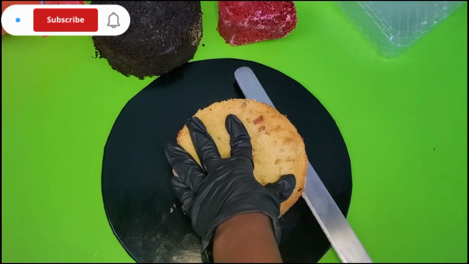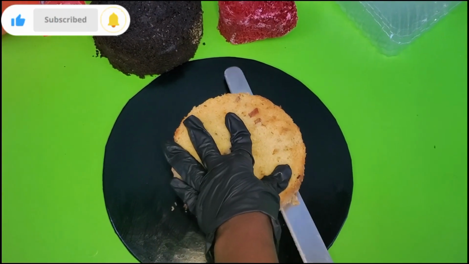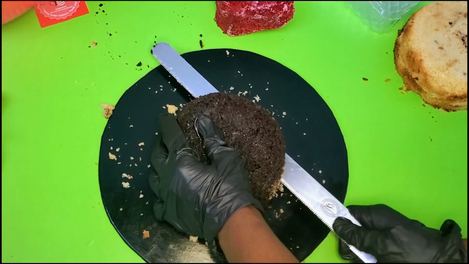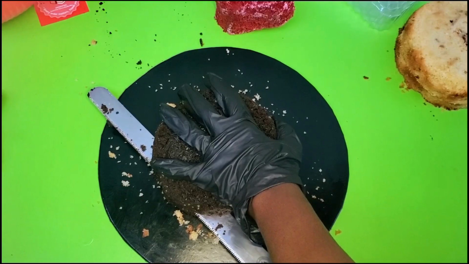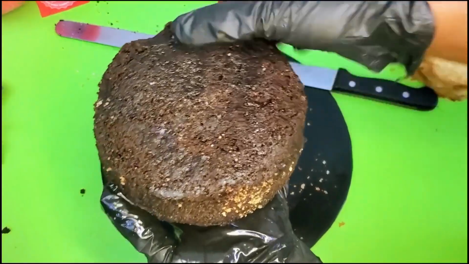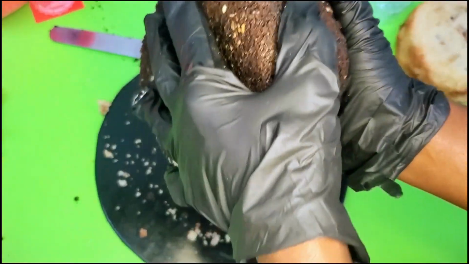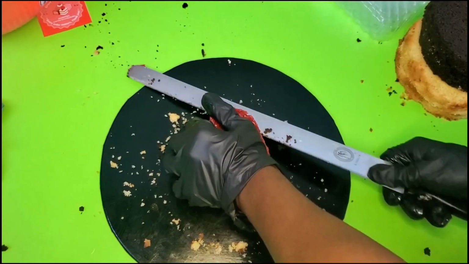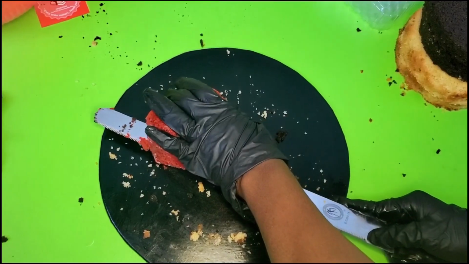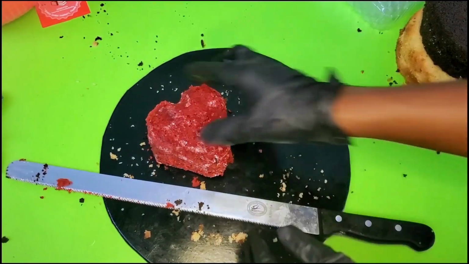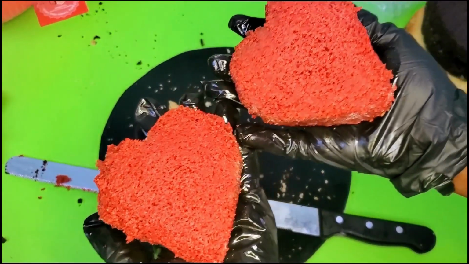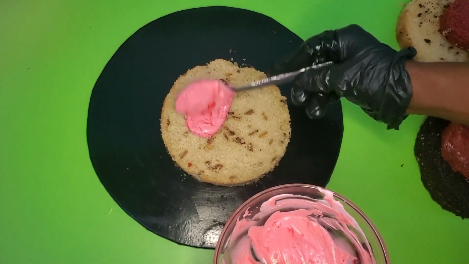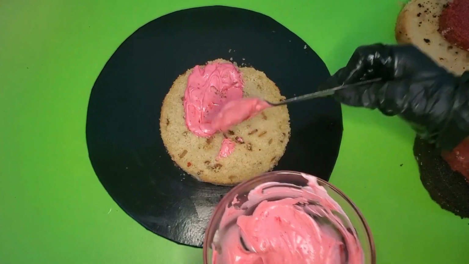So for this, I'm using three flavors of cake. Coconut cake, you can see I sliced it. Chocolate cake. If you want recipes on how to make these cakes, it is up on my channel. So this is the chocolate cake, which I divided into two perfect halves, and I'm also going to divide the red velvet cake into two perfect halves. You can see. So this is the whipped cream we are going to use. I added a bit of color into this.